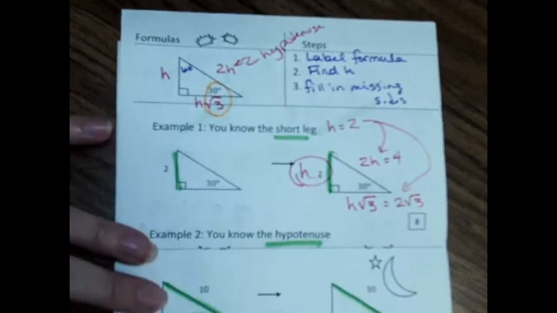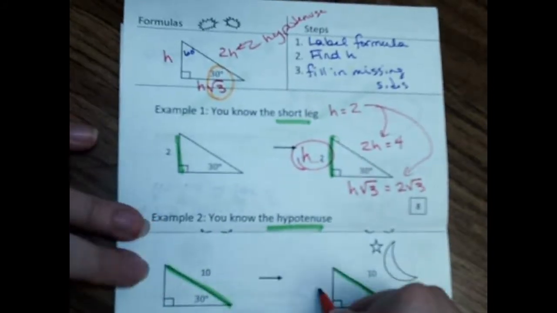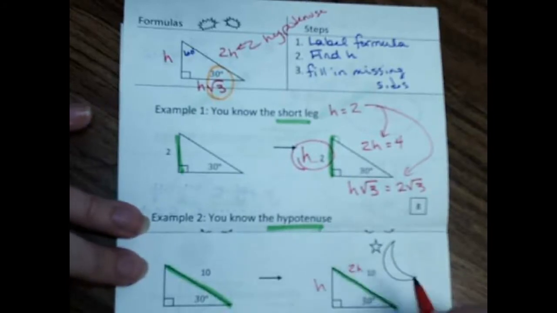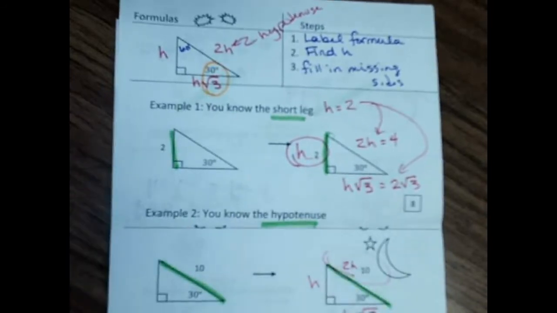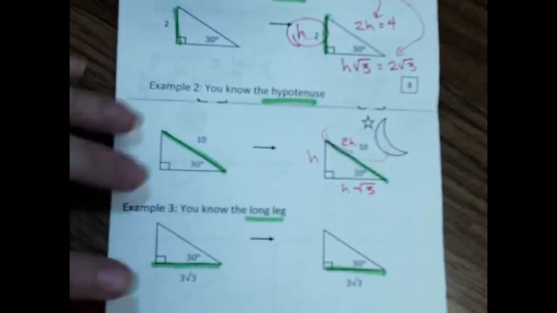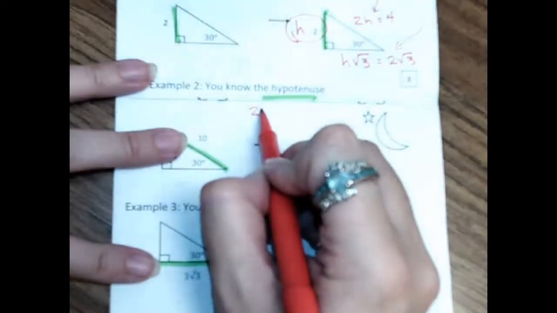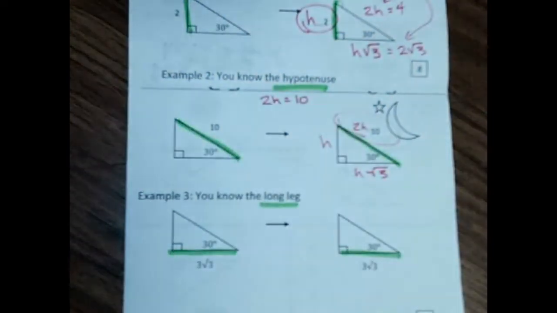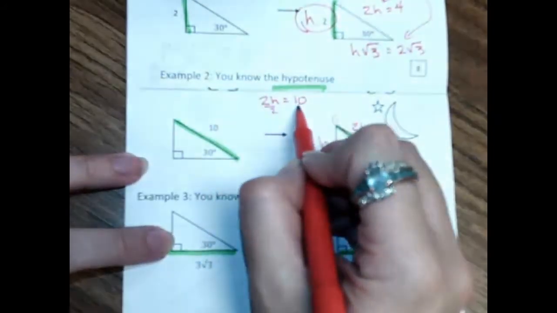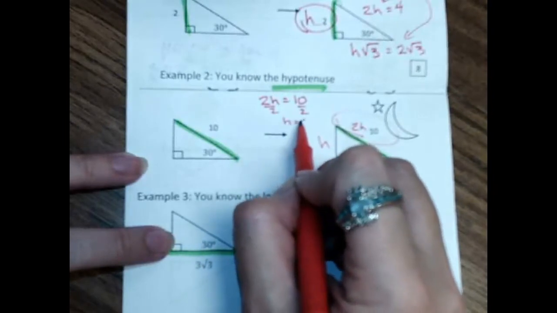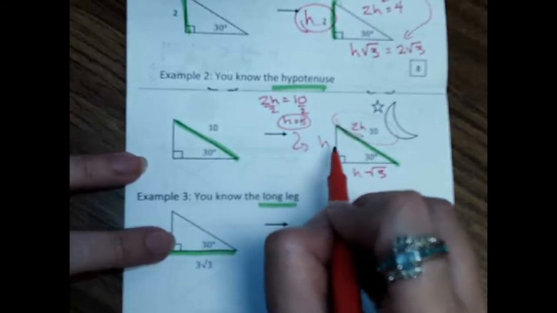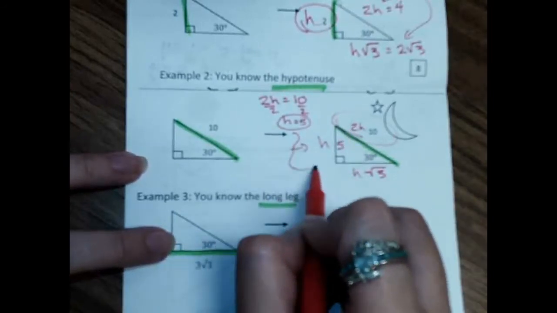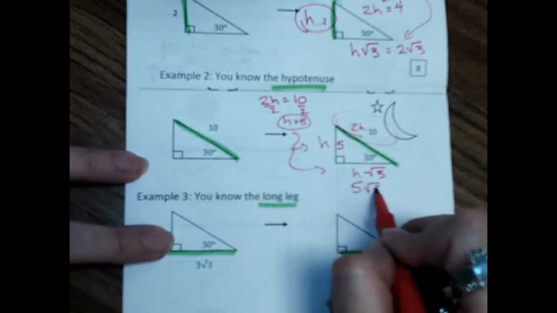On the next problem, label the picture, h, 2h, and h square roots of 3. Find h, there it is right there, and this is a baby algebra problem. This right here, 2h equals 10. It's just a baby algebra problem. How do you solve that? You divide by 2, and you get h equals 5. So now I'm ready to fill in the missing sides. This side is h, so that side is 5. And fill it in down here at the bottom. That side is 5 square roots of 3.